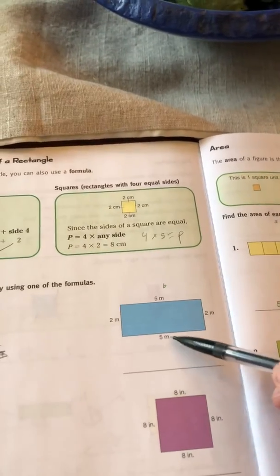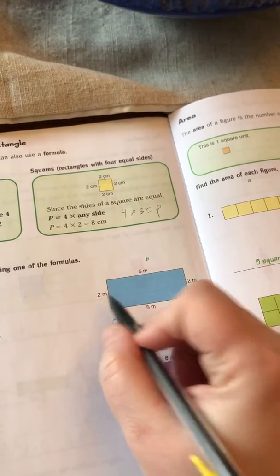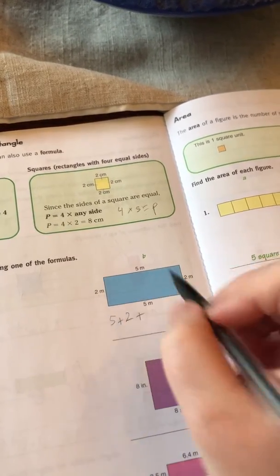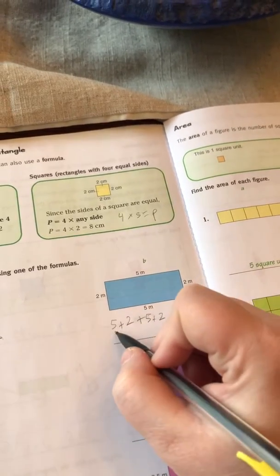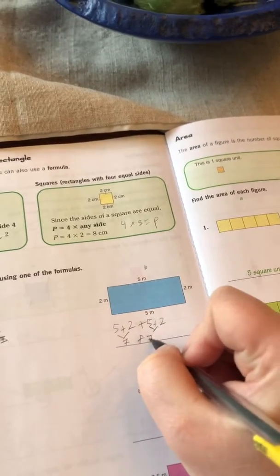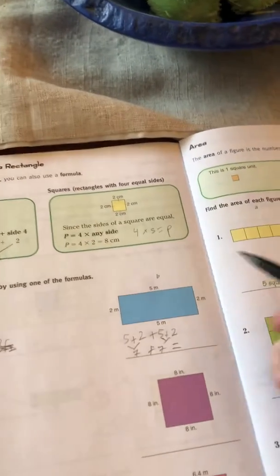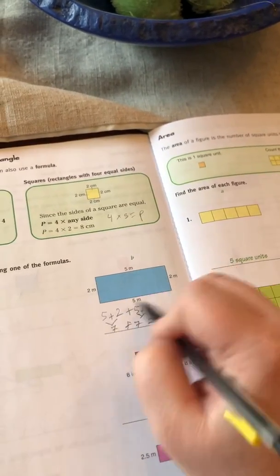All right, so let's add these. 5 plus 2 plus 5 plus 2. So we know 5 plus 2 is 7, 5 plus 2 is 7, and 7 plus 7, it's a doubles fact. We know that's 14. It's 14 meters in perimeter, the rim. All right, let's do another one. Just because they're so easy.